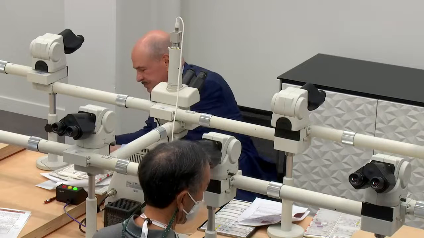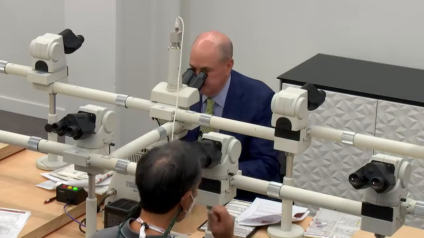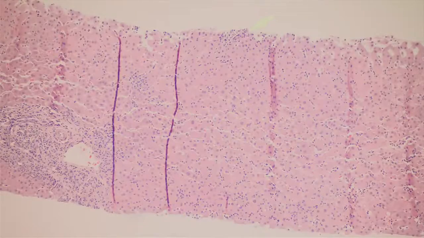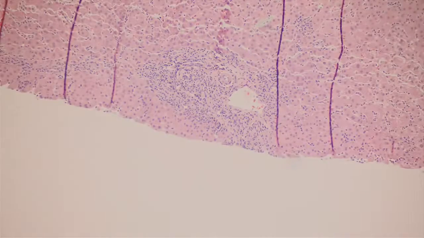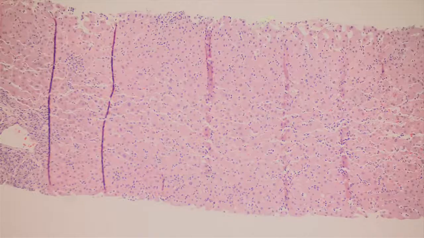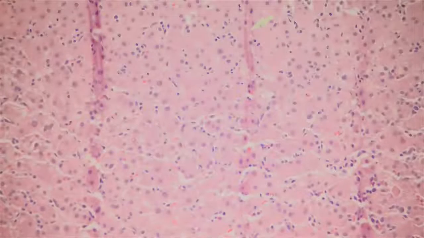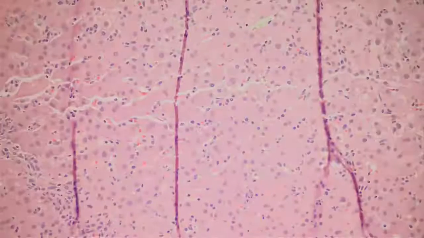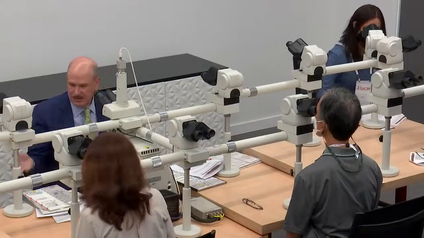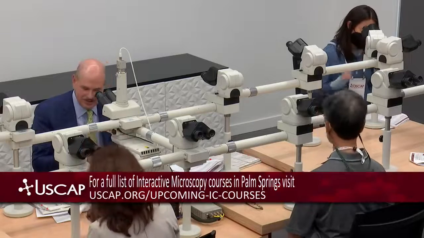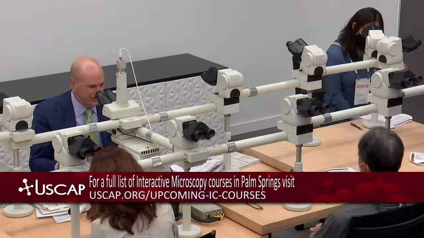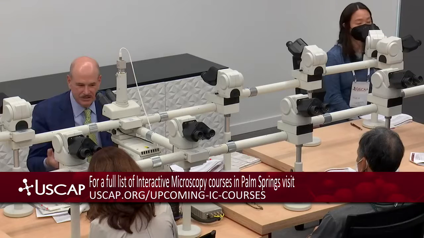Let me show you one other case, very similar, essentially identical. Portal inflammation, sinusoidal infiltrate. I mean, really pristinely normal hepatocytes. But this is dilantin hepatotoxicity. For some reason, it just can look identical. So if you can identify this pattern and keep it separate from acute hepatitis and from chronic hepatitis, your differential is EBV, lymphoproliferative disease, and dilantin.